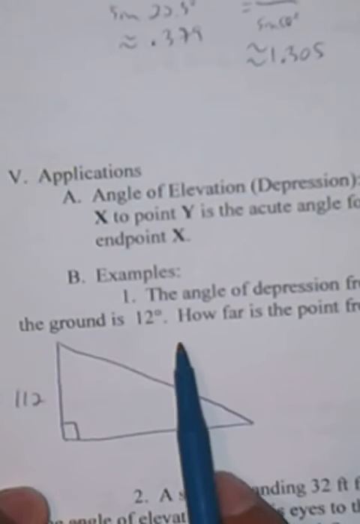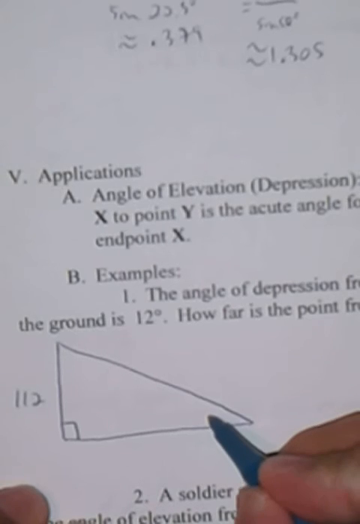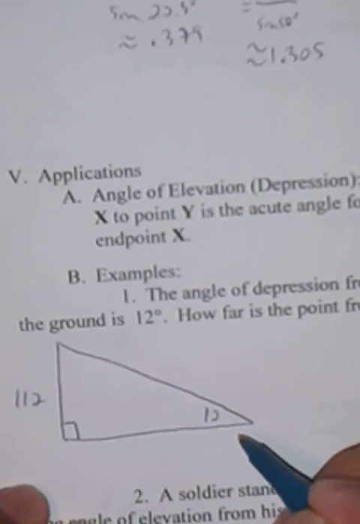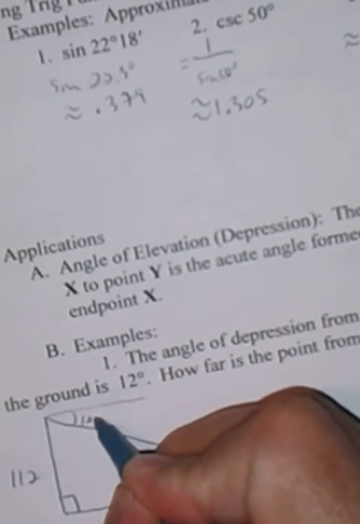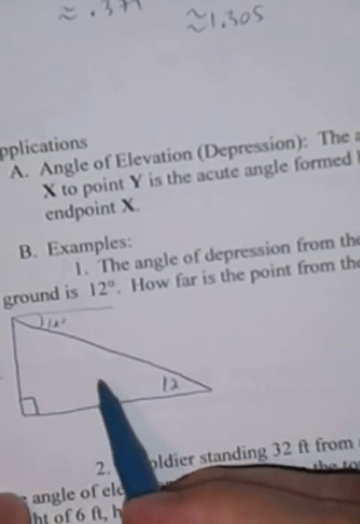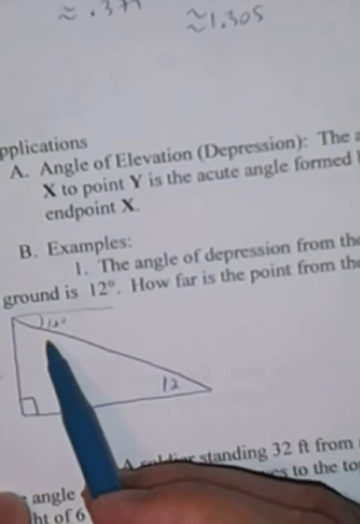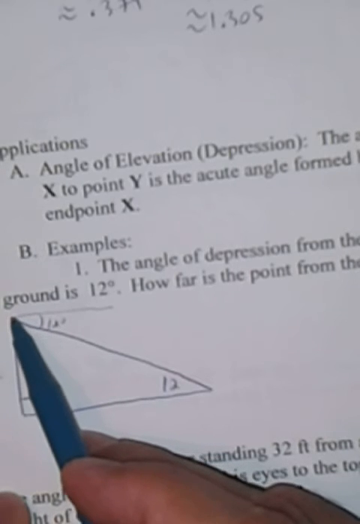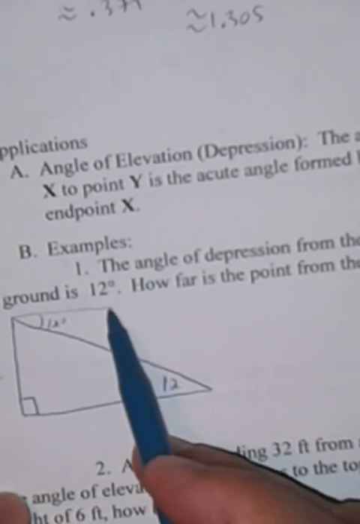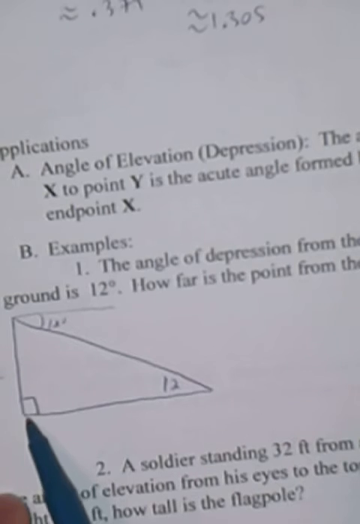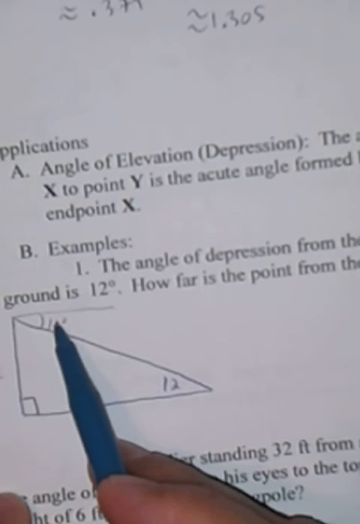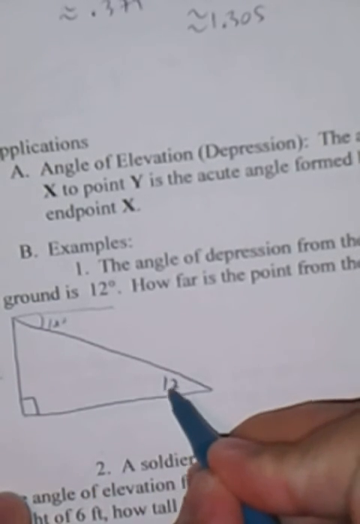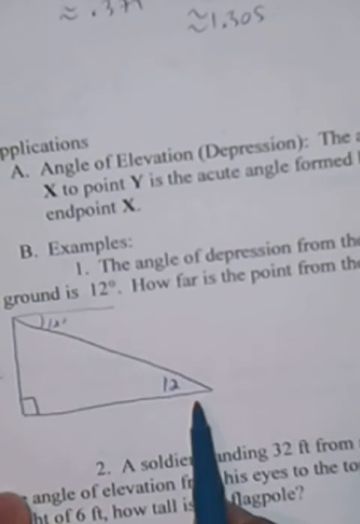The angle is 12 degrees. The angle of depression is measured from the top to the bottom, so it's 12 degrees looking downward. But if you know the relationship between angles, because if I look from the top of the building straight across, that's parallel to the bottom of the building straight across. And so that 12-degree angle is also the 12-degree angle at the right end of that triangle that I drew.